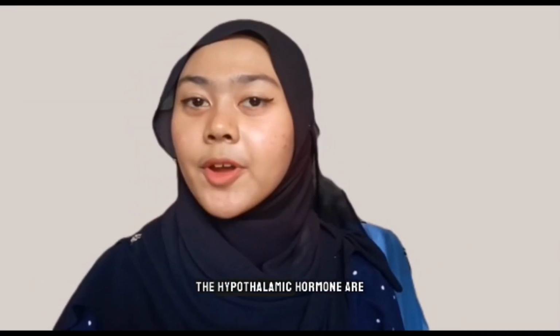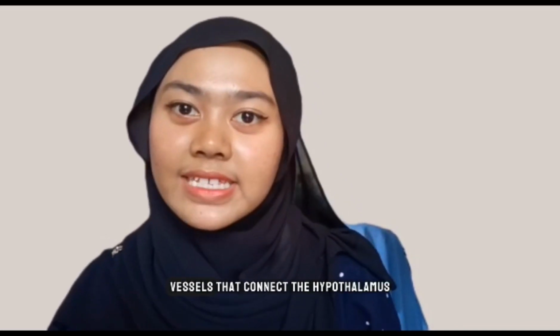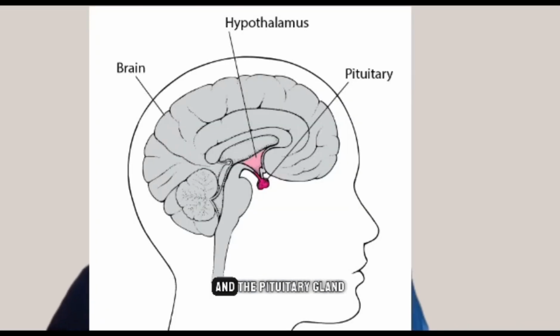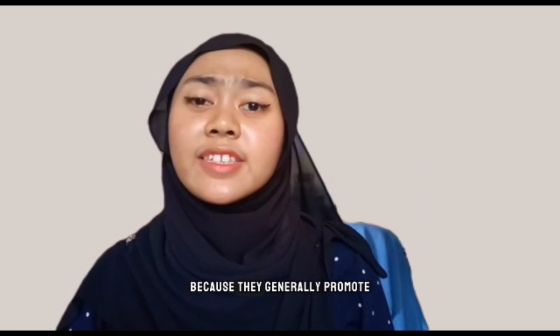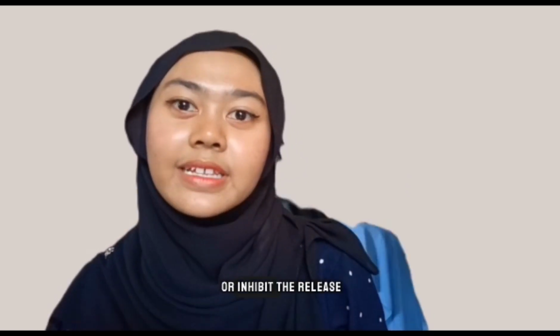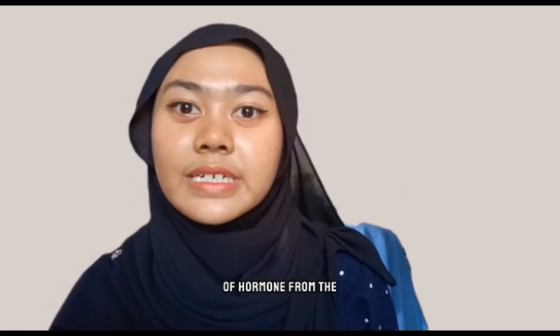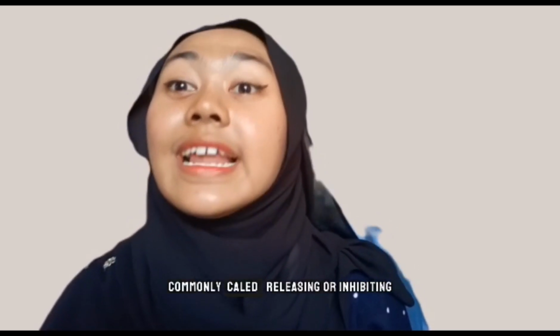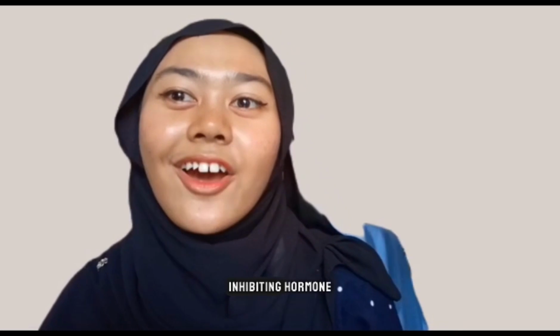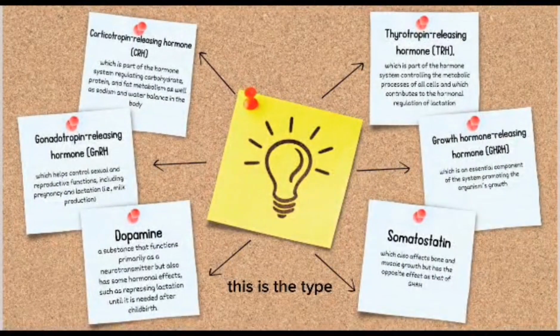The hypothalamic hormones are released into the blood vessels that connect the hypothalamus and the pituitary gland. Because they generally promote or inhibit the release of hormones from the pituitary gland, hypothalamic hormones are commonly called releasing or inhibiting hormones. This is the type of hypothalamic hormone.